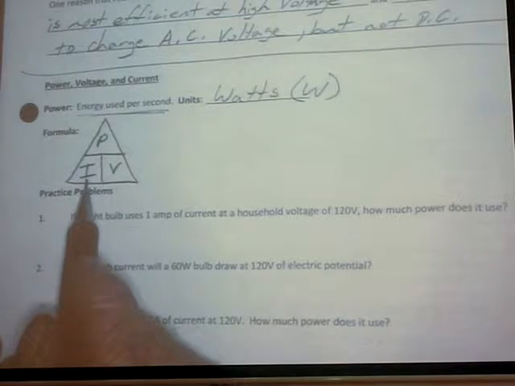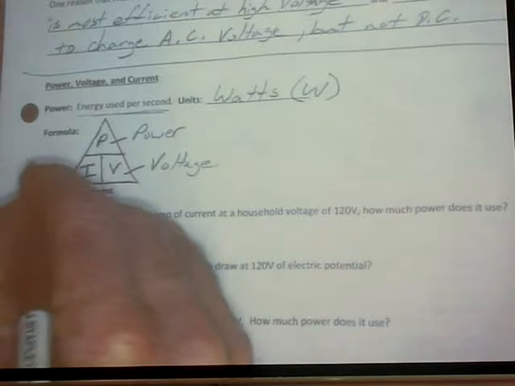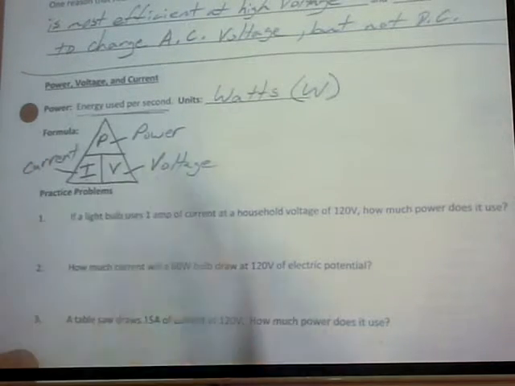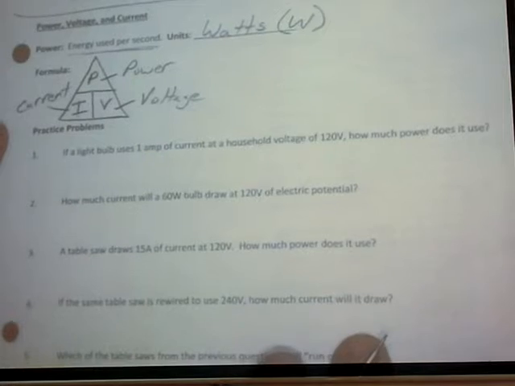Remind me, what does I stand for? Remember? Current. V is voltage. So power goes on top, voltage, current. I will give you this on a quiz. I don't think this is challenging at all. It's useful, and it'll allow you to answer some problems, but I don't really consider this to be new or earth-shattering, but it will allow you to answer some worthwhile problems.